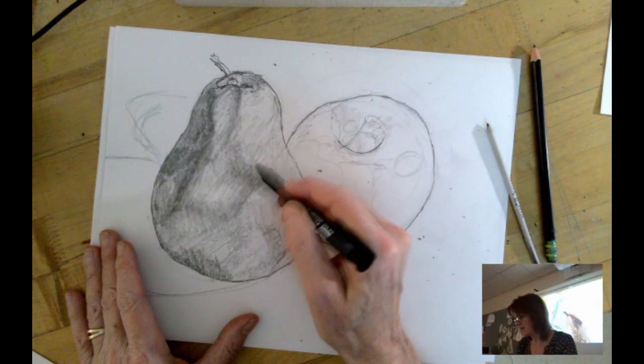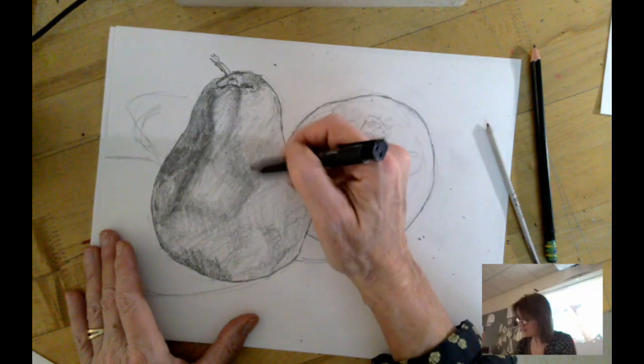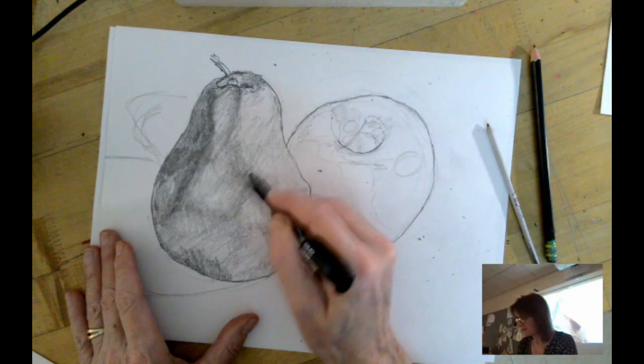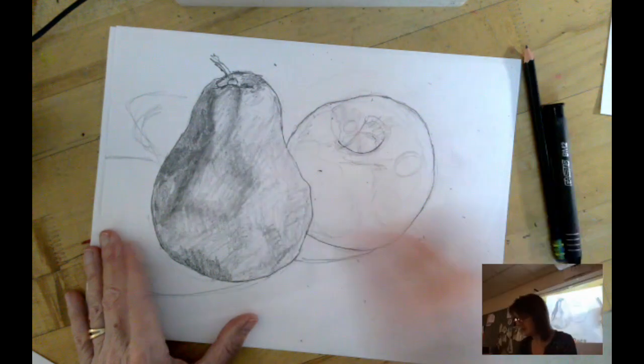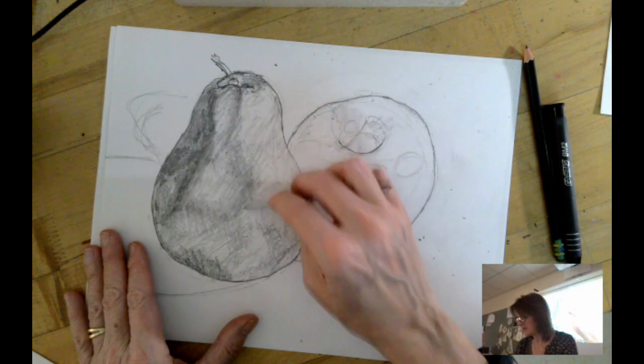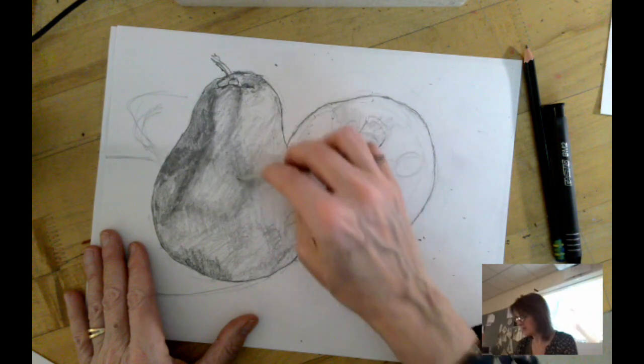And I can come in here, do a little bit there, come back with my blending stump, soften it up a little.